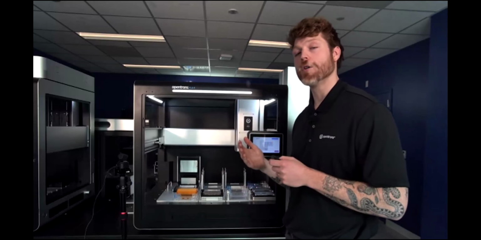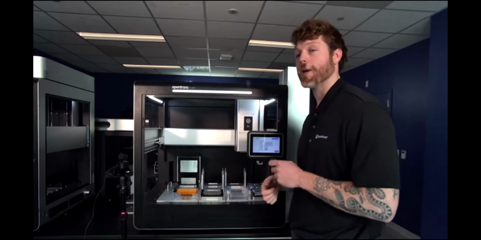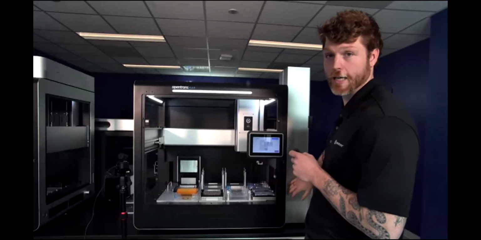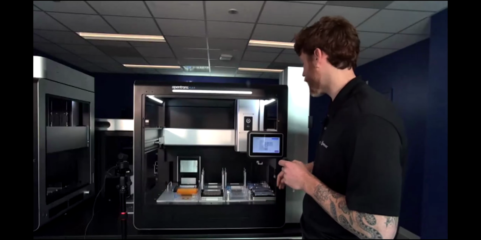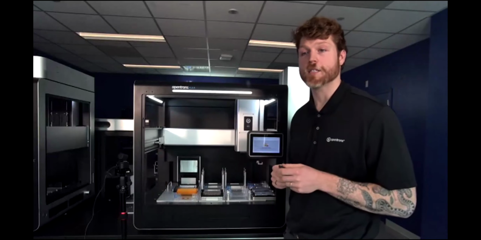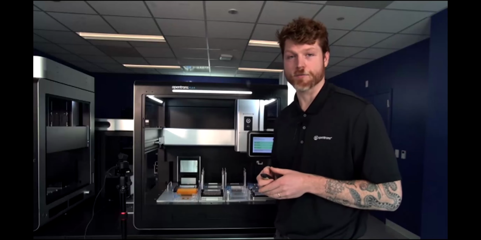So there is no chance that there is any sort of UV exposure. And if any of these doors on the Flex, such as these side doors or the connection points to the robot, are not completed, the UV of the system will turn off. So always putting safety first.